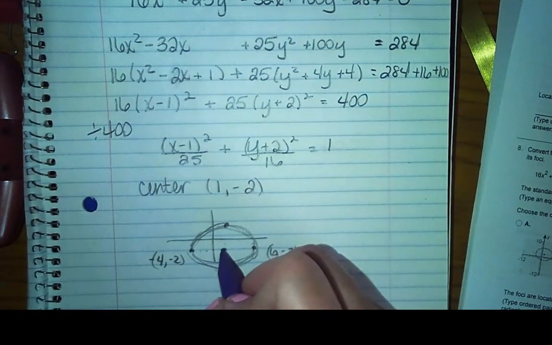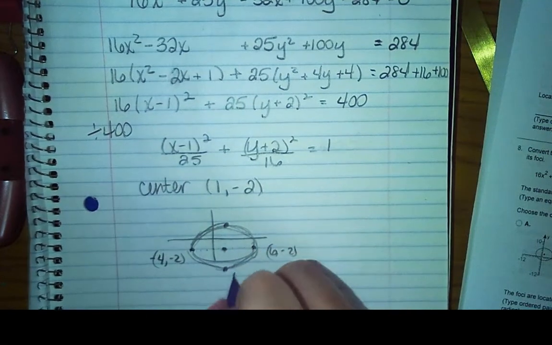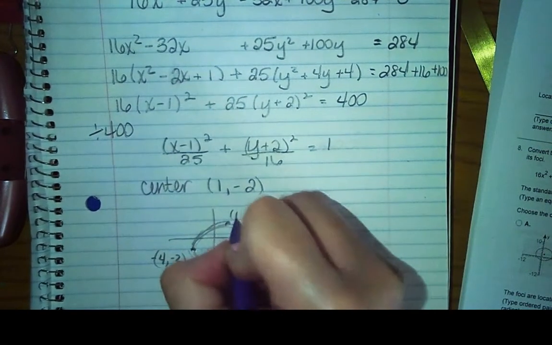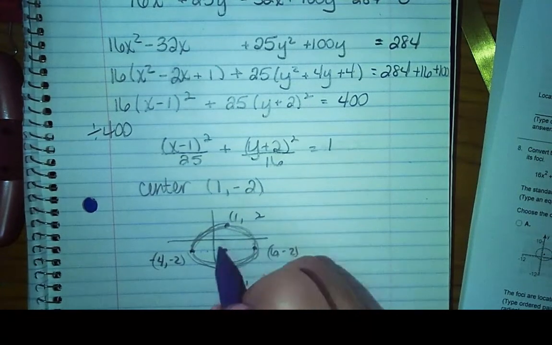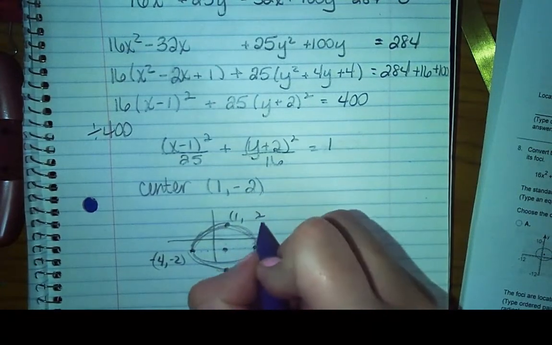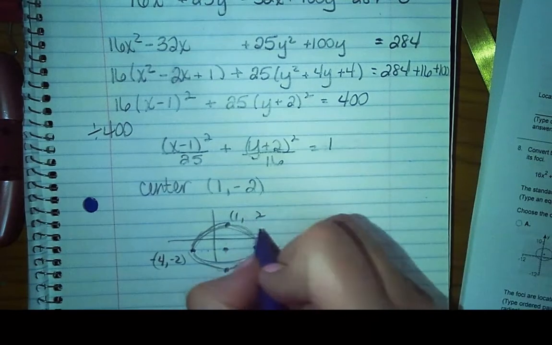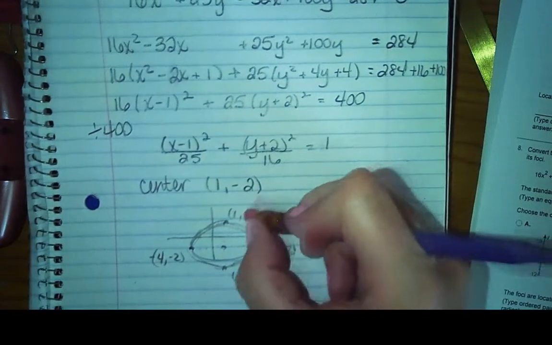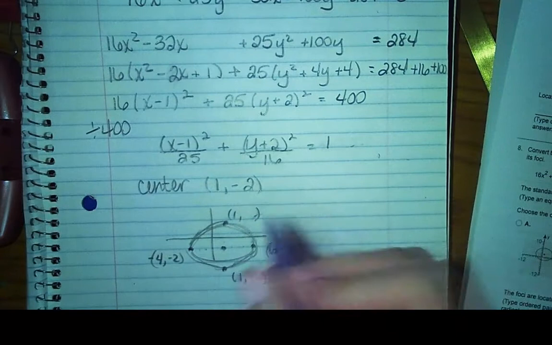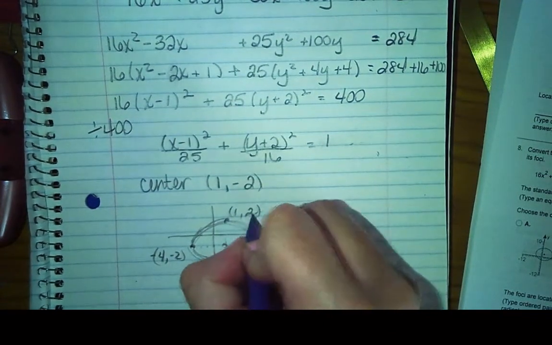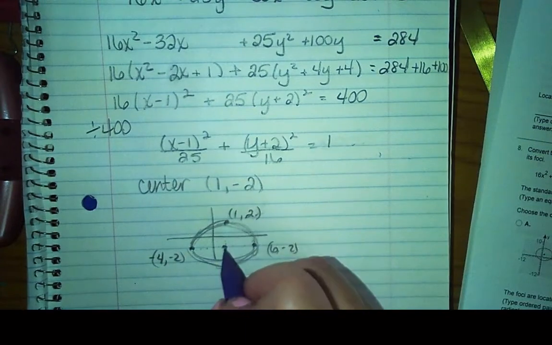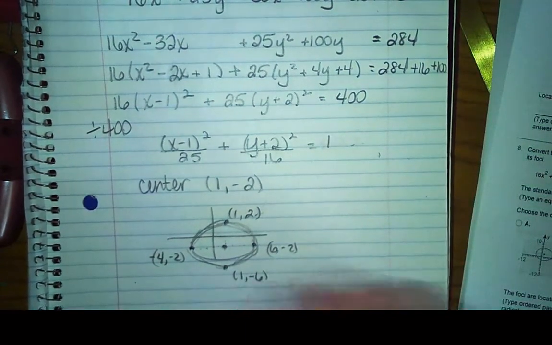And then your x coordinate will stay the same. But how far up and down did you go? I went up and down 4. So from negative 2 going up 4, well, what did I do? My goodness. I just wonder about my brain sometimes. All right, so I went up 4. So from negative 2, that's going to give me a positive 2. And from negative 2, I went down 4, so that's going to give me negative 6.